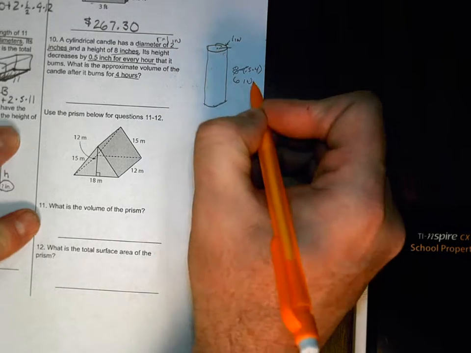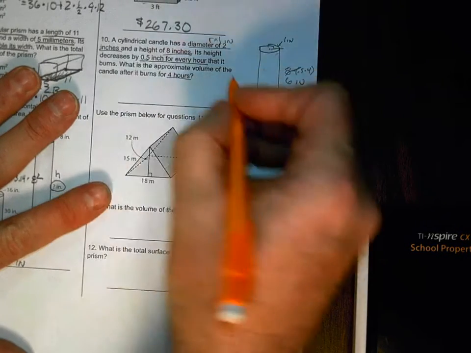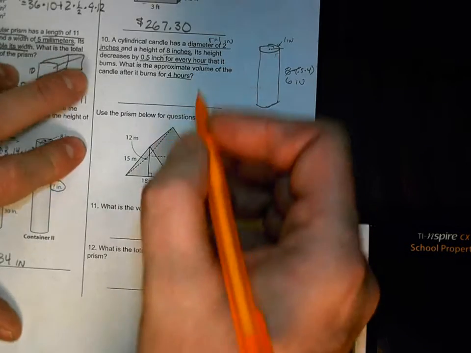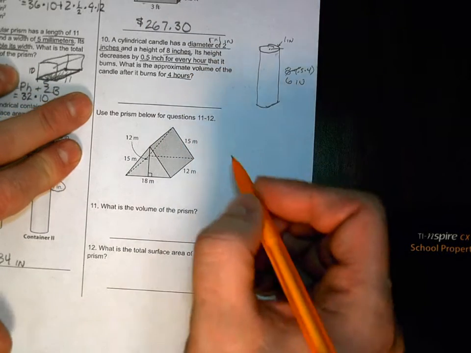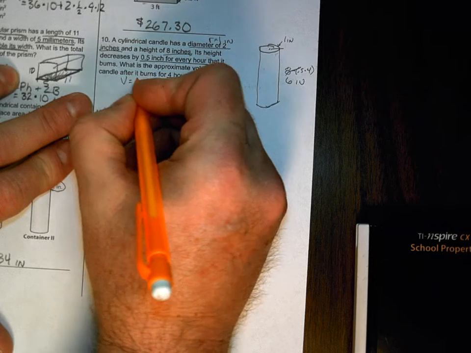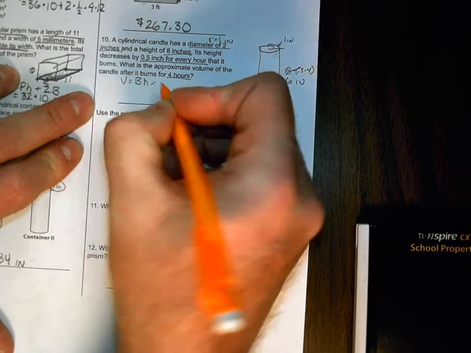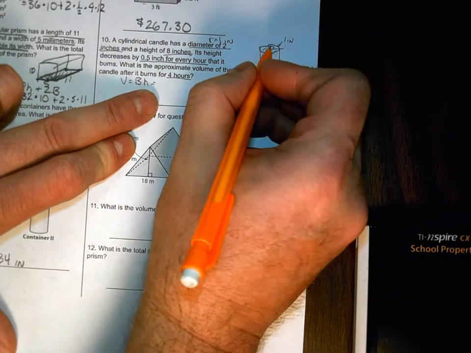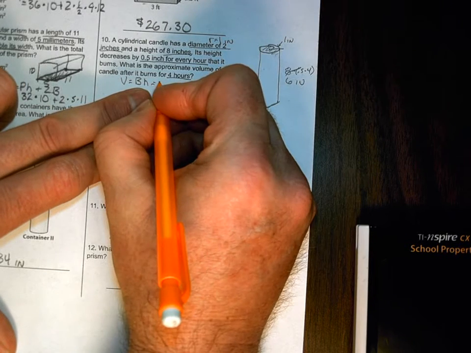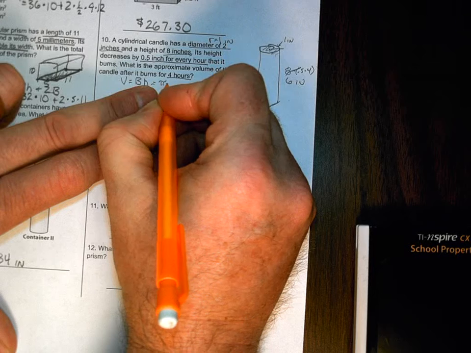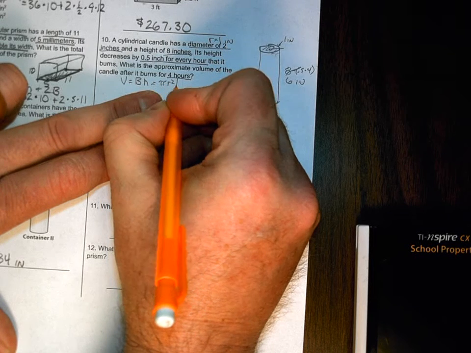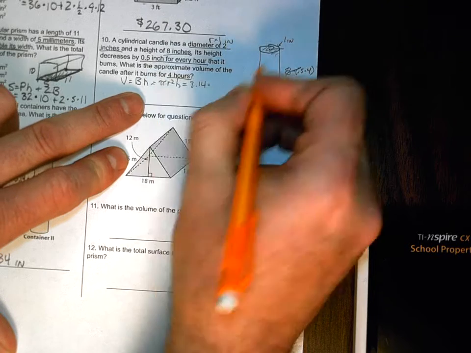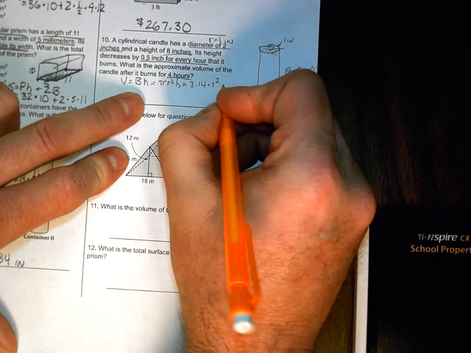So now we need volume. Volume of a cylinder is the area of the base times the height. And the base is always the circle. So area of a circle is pi r squared, and then we've got times height. So pi is 3.14 times r squared, and that's 1 squared, times the height, which is 6.